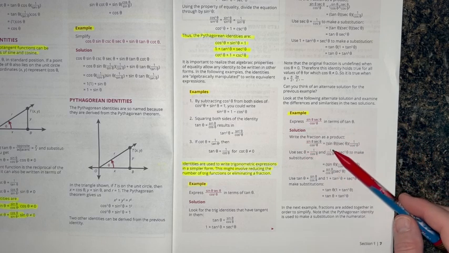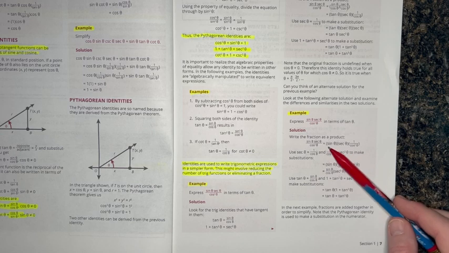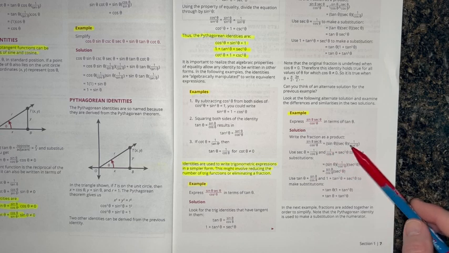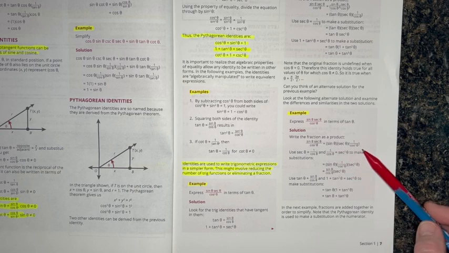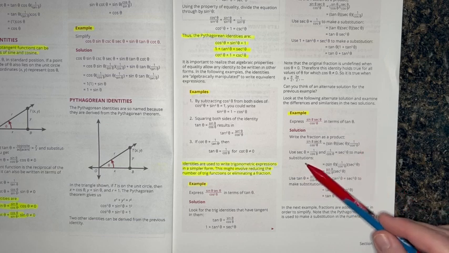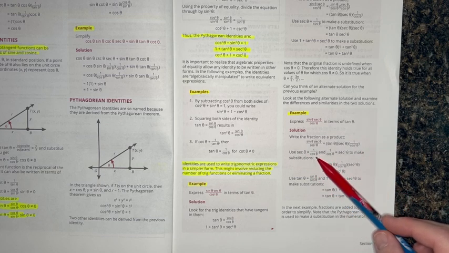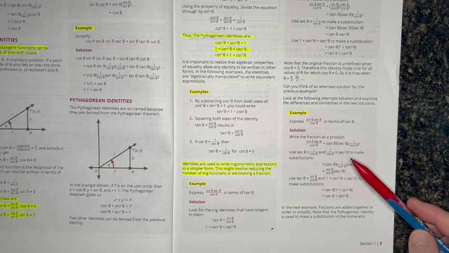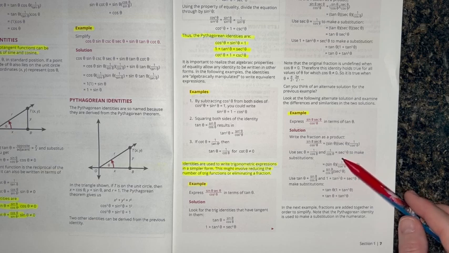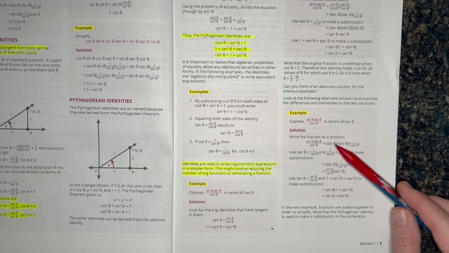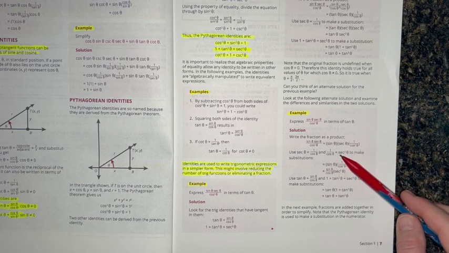They rewrite the fraction this time as a product, right? Sine of theta times secant theta times 1 over cosine squared of theta. They still use the secant theta equals 1 over cosine. And I think this is supposed to be 1 over cosine squared equals secant squared.